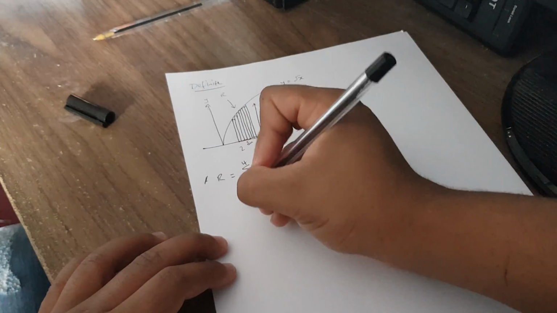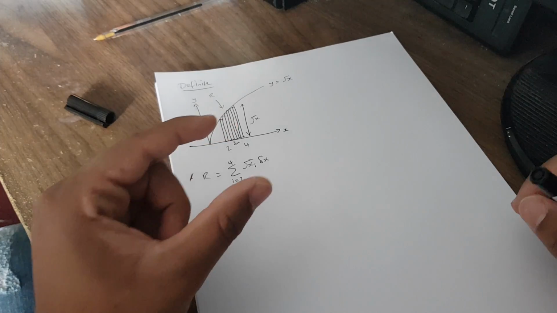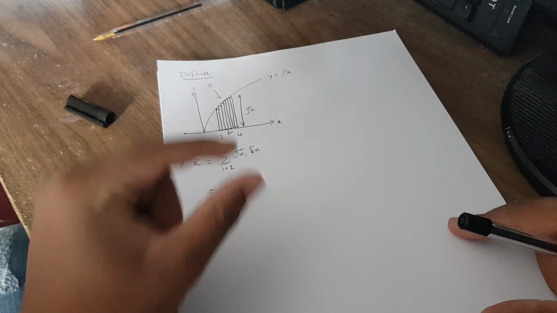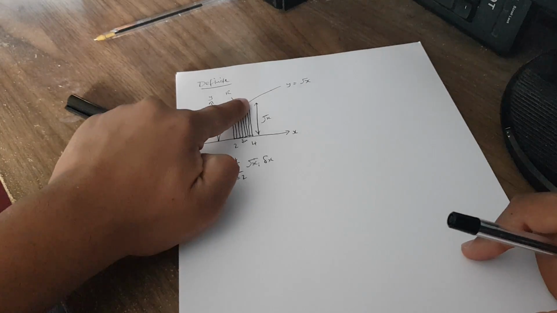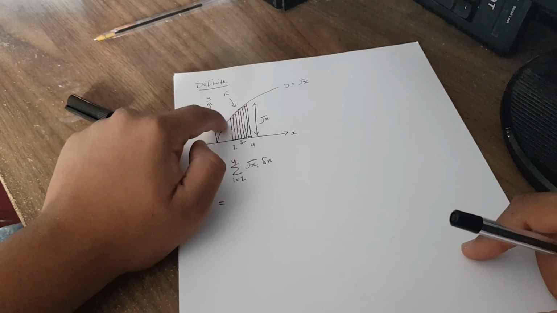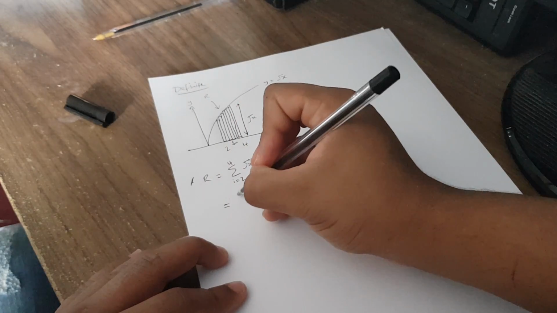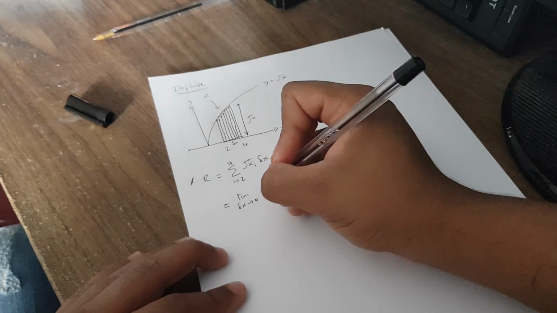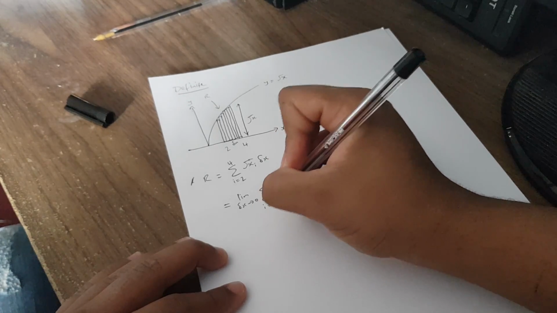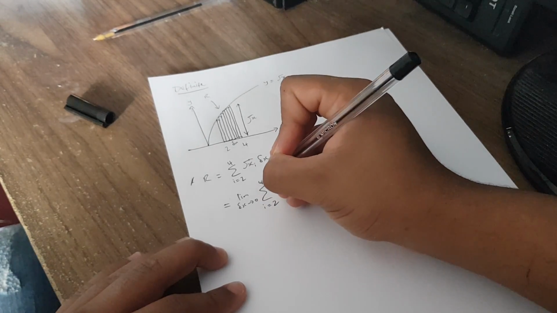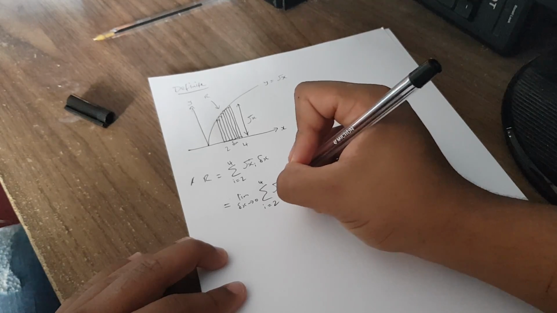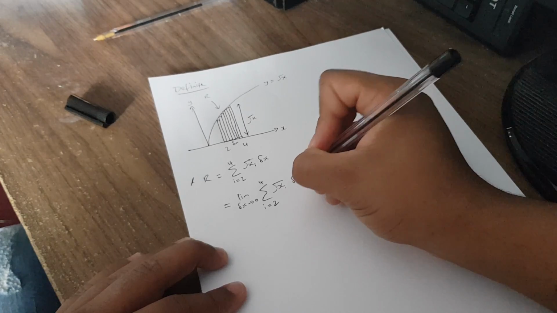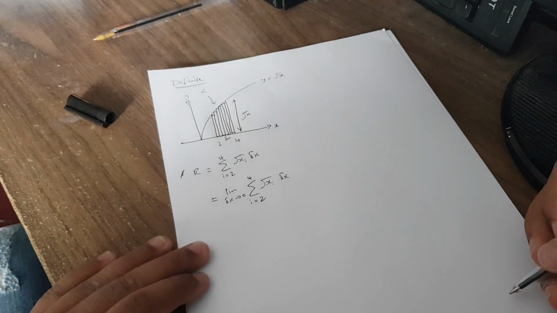So, again, as I've already mentioned, as the width gets infinitesimally smaller, the region becomes more accurately defined. So we can say that the limit as delta x tends to 0 of the sum between the limits of 2 and 4 of the square root of x subscript i times delta x.